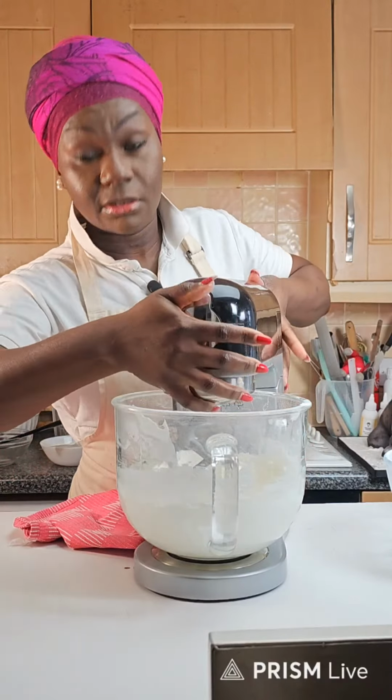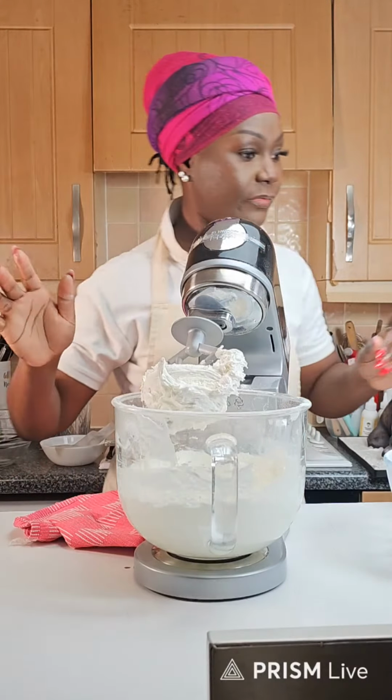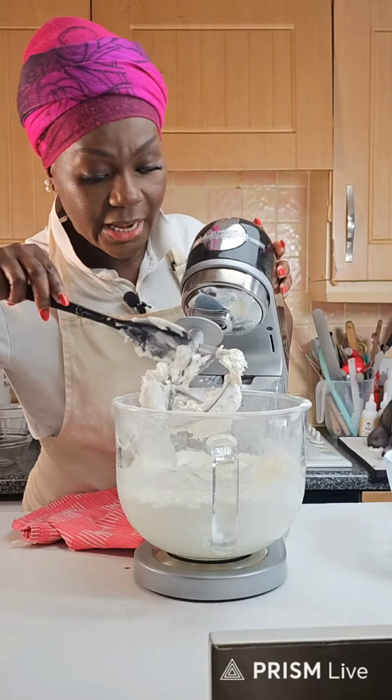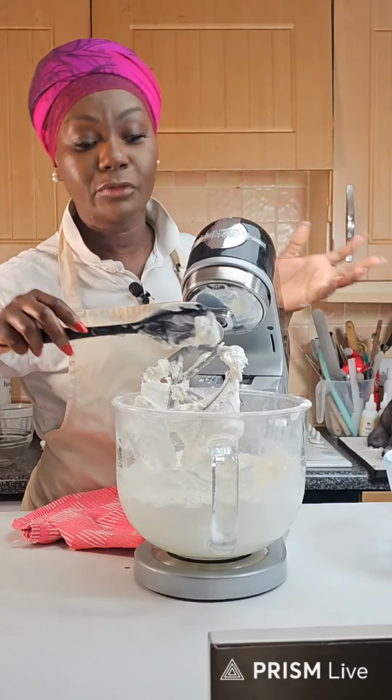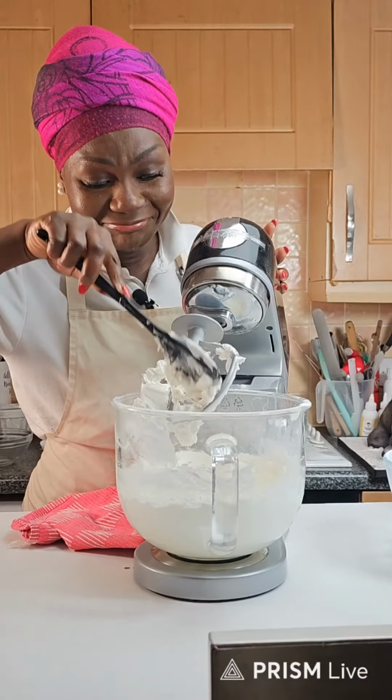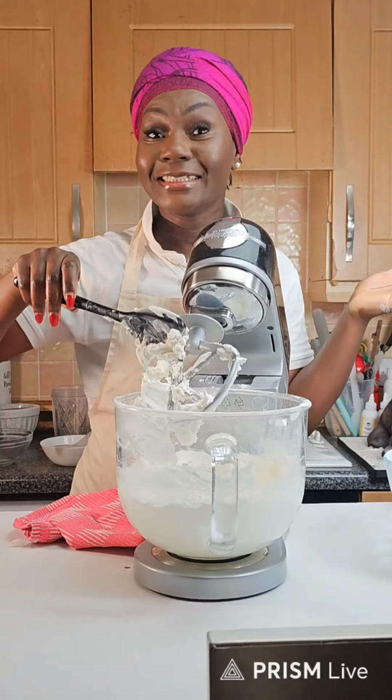If you look at the time, it's 2:26 exactly, and I've barely added everything in. First of all, on observation, if you're looking for white buttercream and you don't want to buy the color, please don't listen to me.